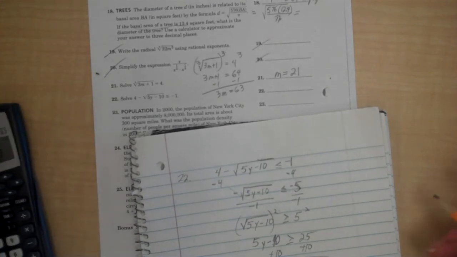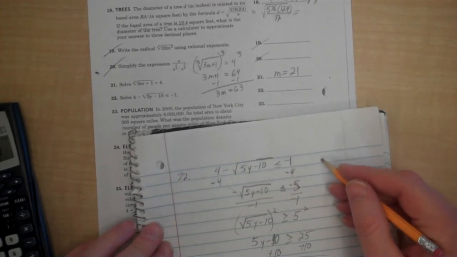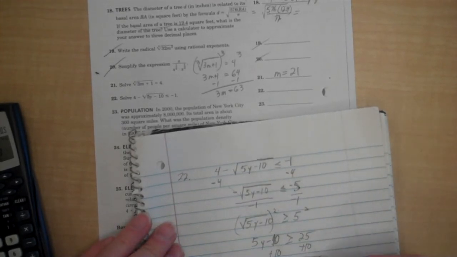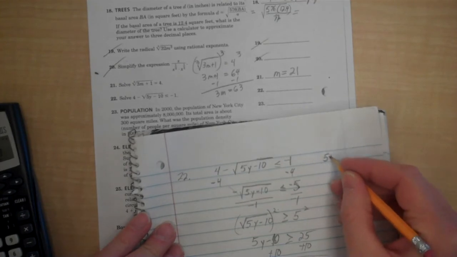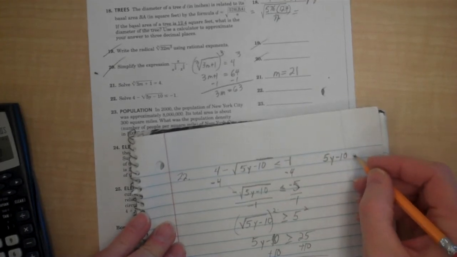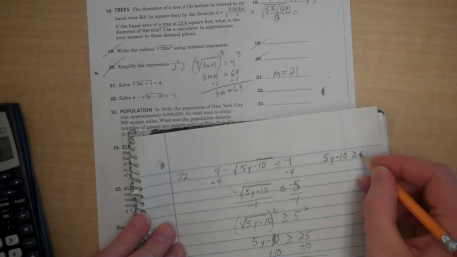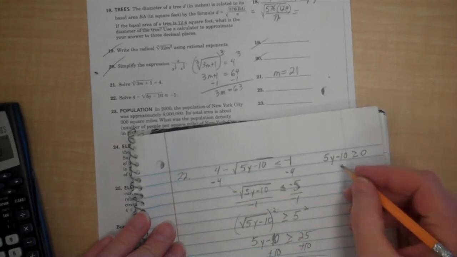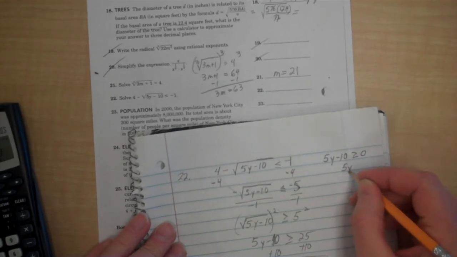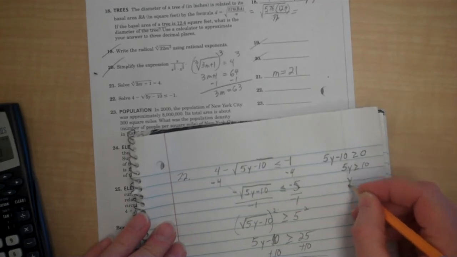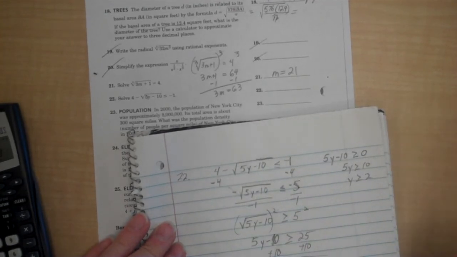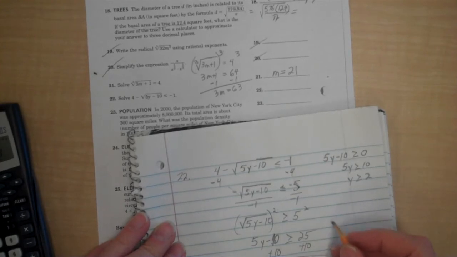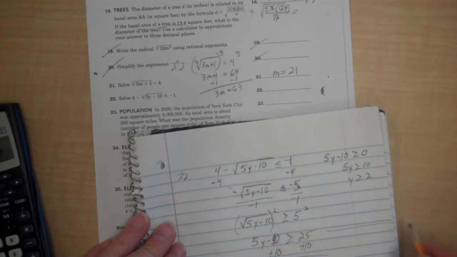Okay, that is the first part. And y is greater than or equal to 7. The other part we got to consider is the part underneath the radical, which is 5y minus 10, has to be at least 0. If it's negative, we're not dealing with real numbers anymore. Let's add 10 to both sides, and I got 5y is greater than or equal to 10, and y is greater than or equal to 2 when I divide both sides by 5. So y is greater than or equal to 7. Let's put 2 here and 7 here.